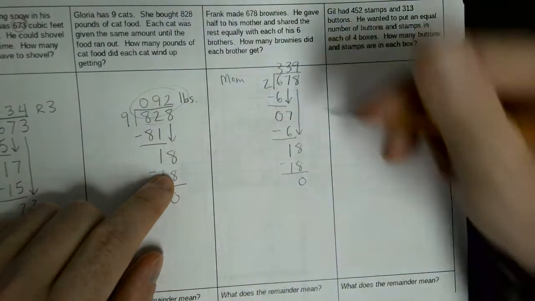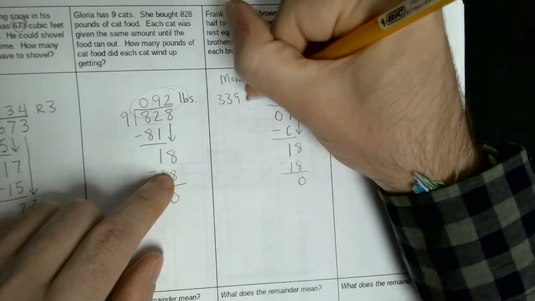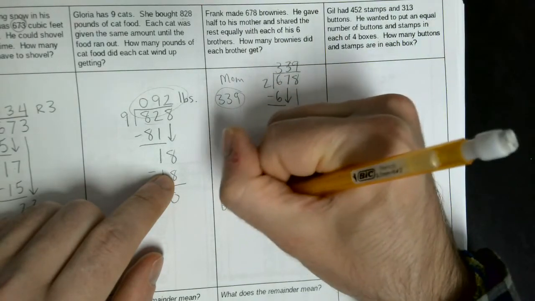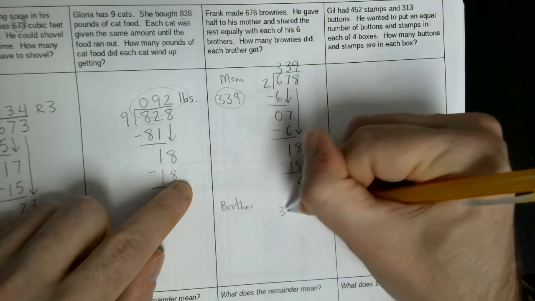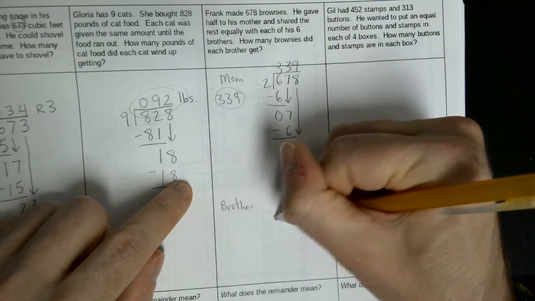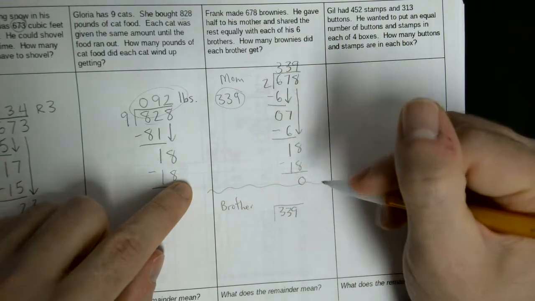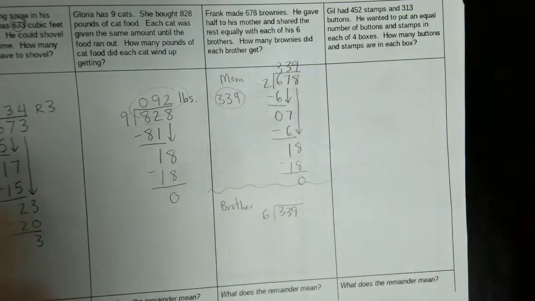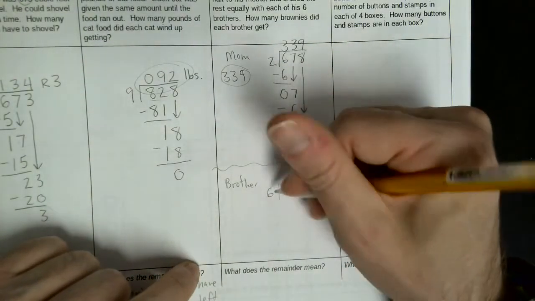And nothing left over. So his mom's going to get 339 brownies. And then the brothers are going to share the additional 339. So the mom gets half and the brothers share half, and there's 6 brothers. So we're going to divide these brownies by 6 to see how many each of the brothers get. Still a ton of brownies left here.